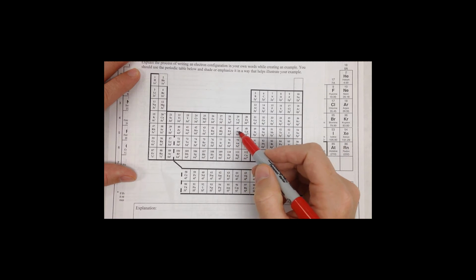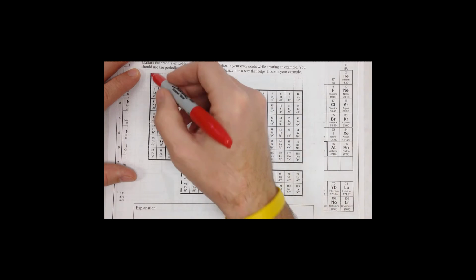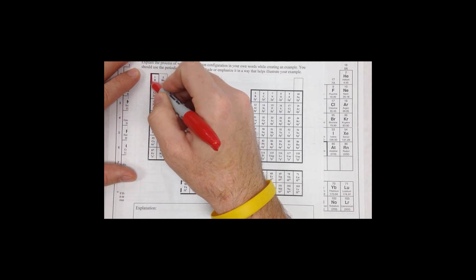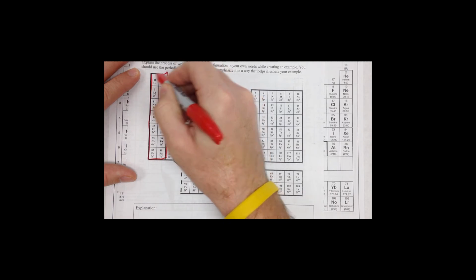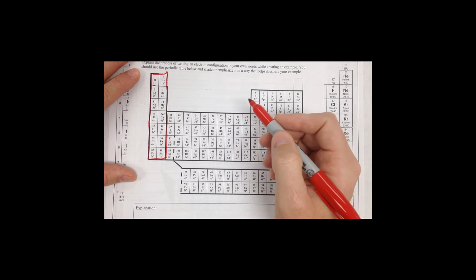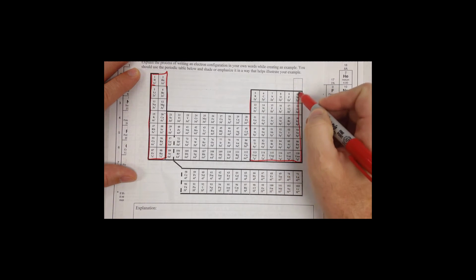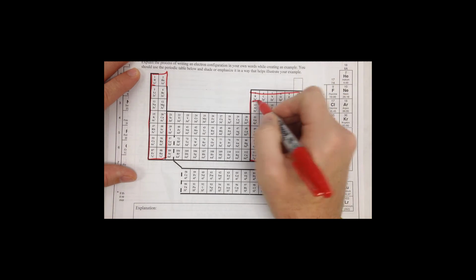Let's figure out how to set this up on a new periodic table without having these codes already written for us. Notice this is the S block, and the coefficient starts with 1 in the S block. With the P block, the coefficient starts with 2.